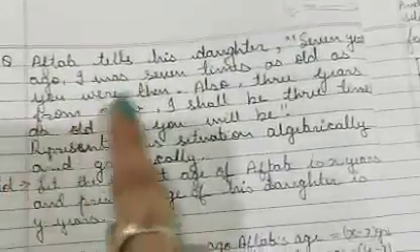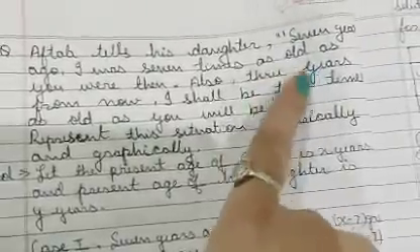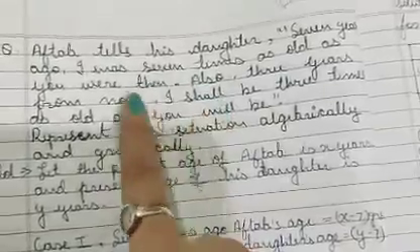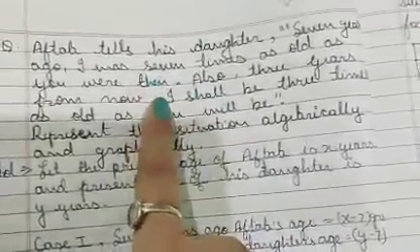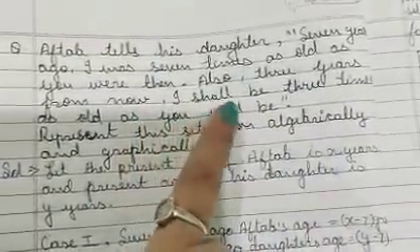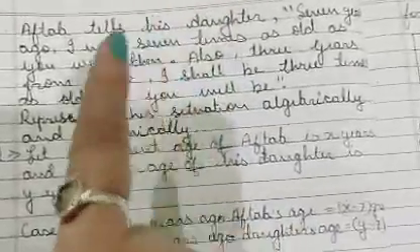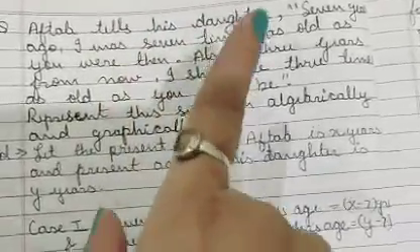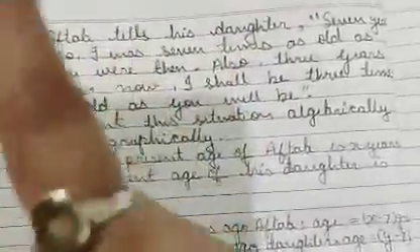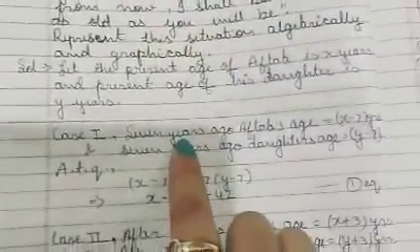And the second case is 3 years from now, which means 3 years later, after 3 years, Aftab shall be 3 times his daughter's age then. Means after 3 years, Aftab will be 3 times as old as she will be then.